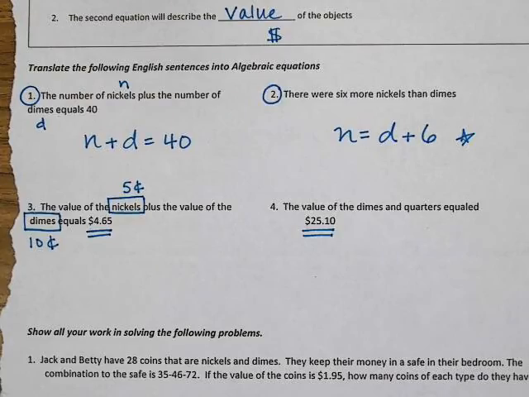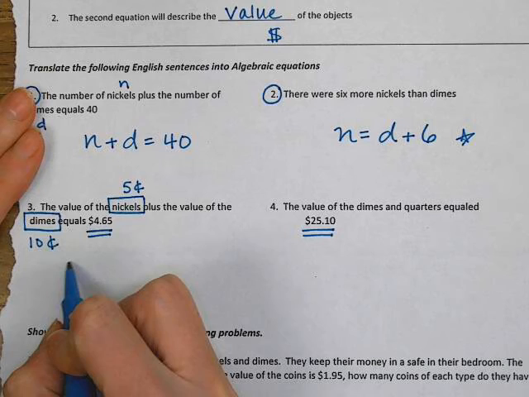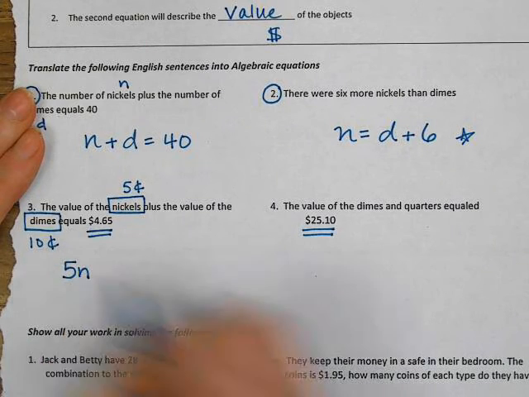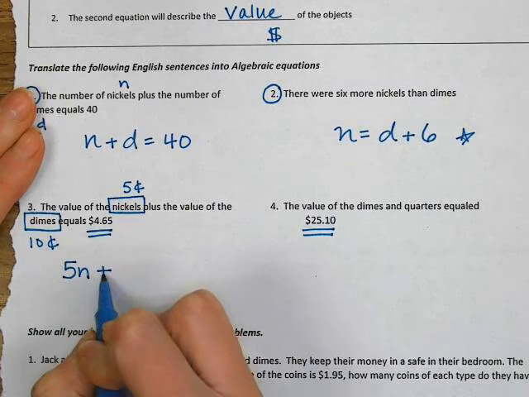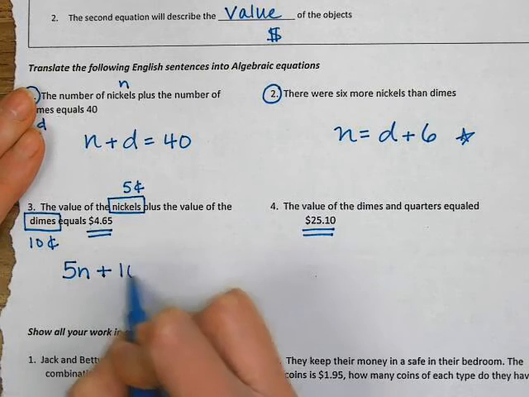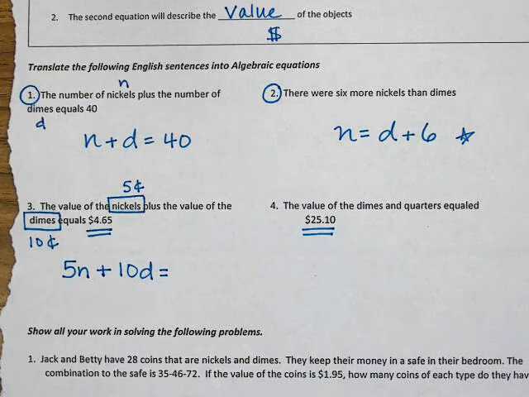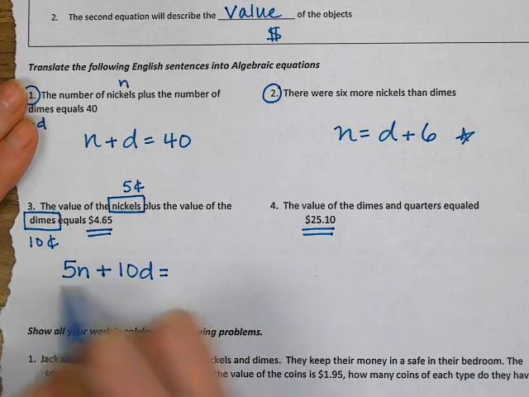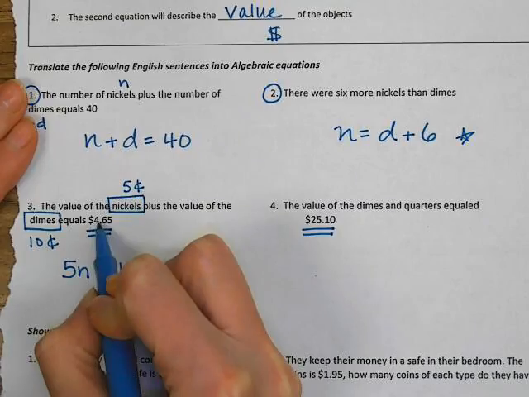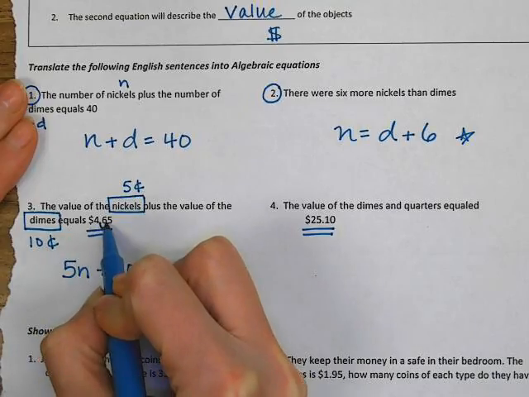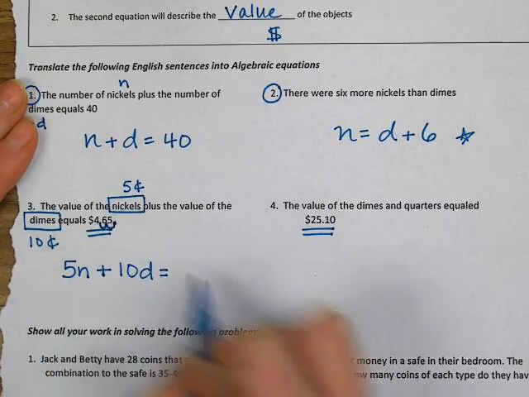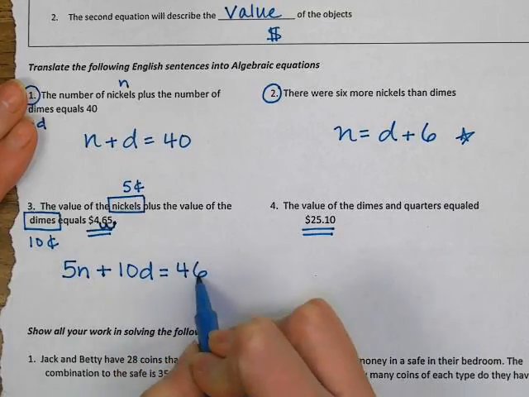Okay, so when we talk about the value equation with money, it's going to be 5 cents for every nickel plus 10 cents for every dime equals $4.65. But because we wrote these as 5 and 10, we're going to move this decimal place over twice as well and call it 465.